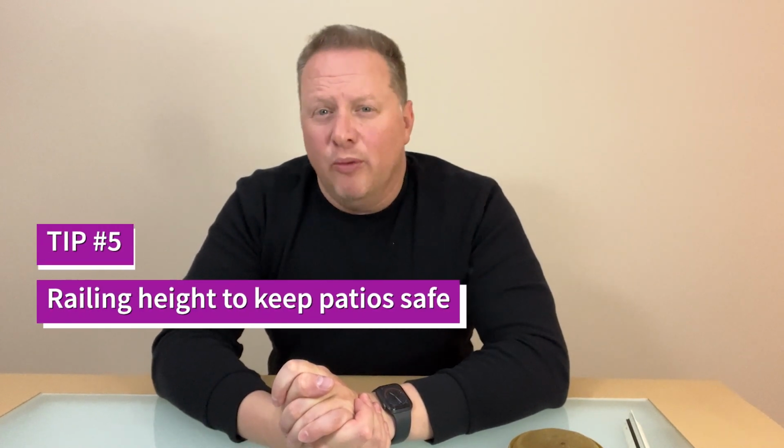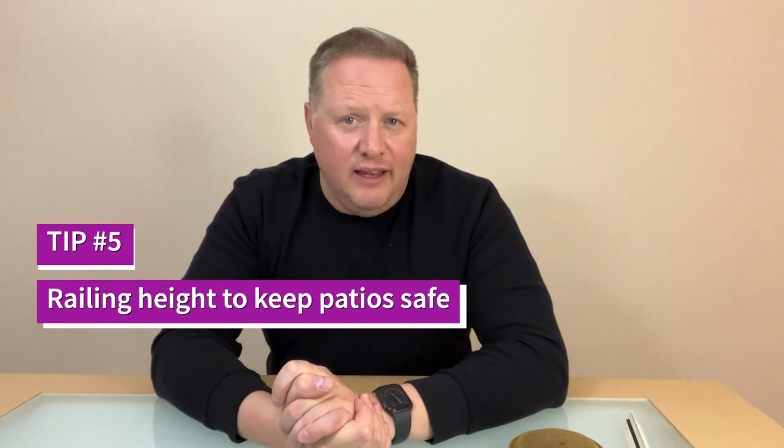Tip number 5, let's talk about railings. Now, railings are regulated heavily by the International Residential Code, and most jurisdictions will follow the IRC in designing railings as far as their height, their lateral force, and the spacing between railing elements to keep people safe, especially on elevated patios or balconies or areas. The International Residential Code requires guardrails at a patio or an outdoor deck or at a stairwell to be 3 feet or 36 inches high.